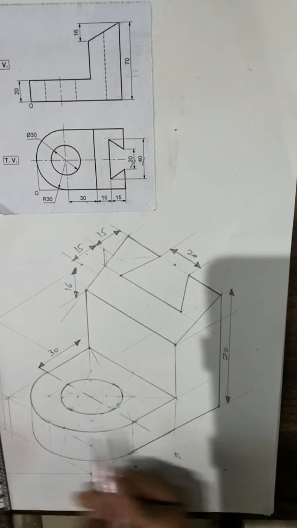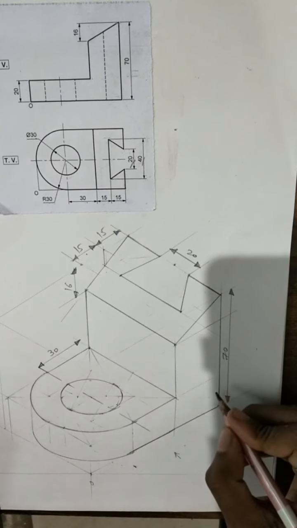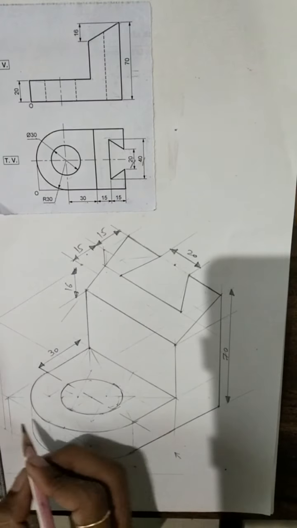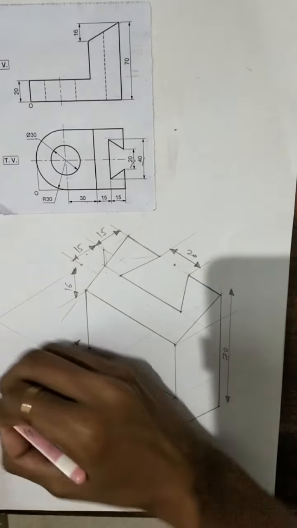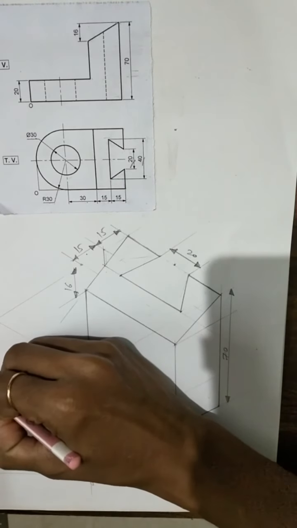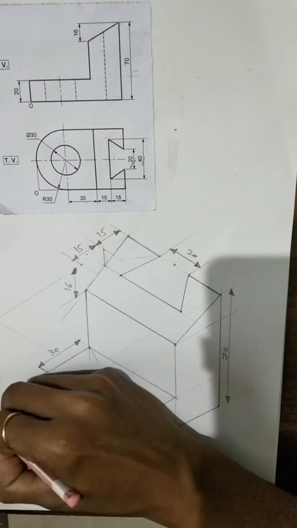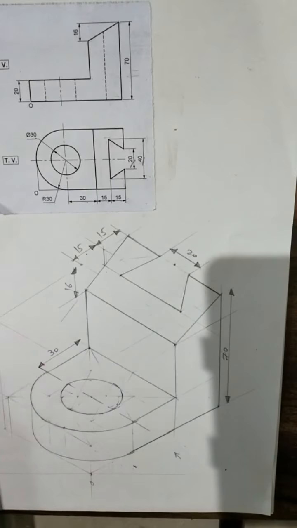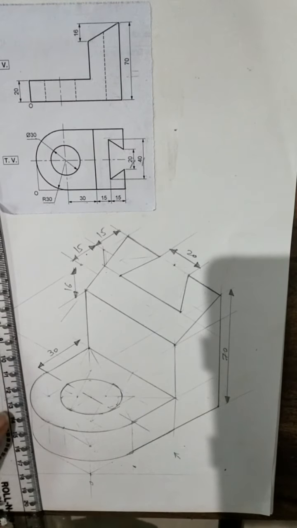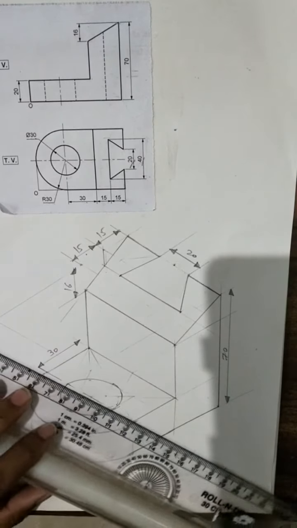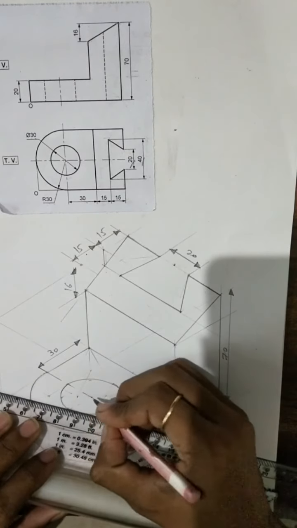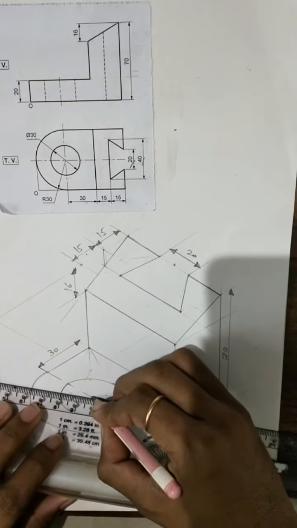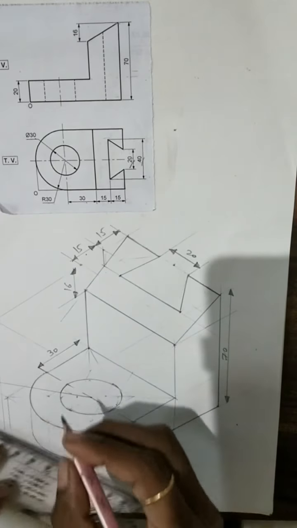Then this distance is 20. Then this outer circle has radius 30.